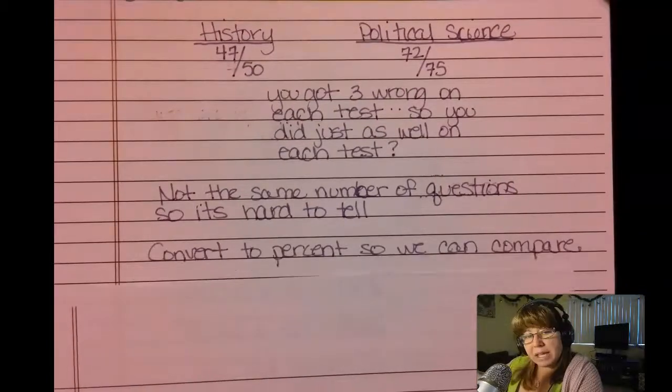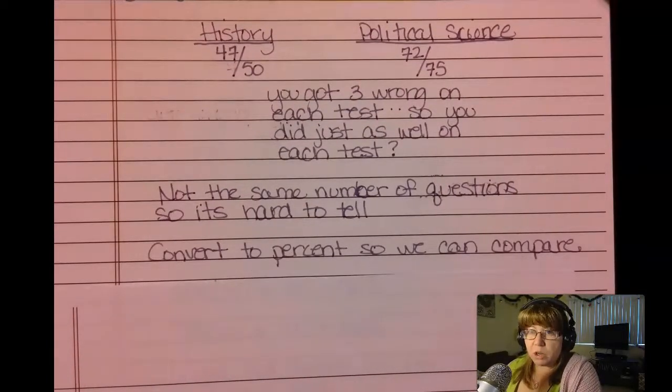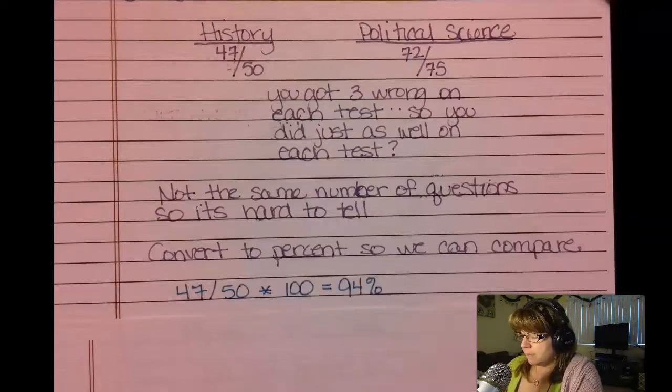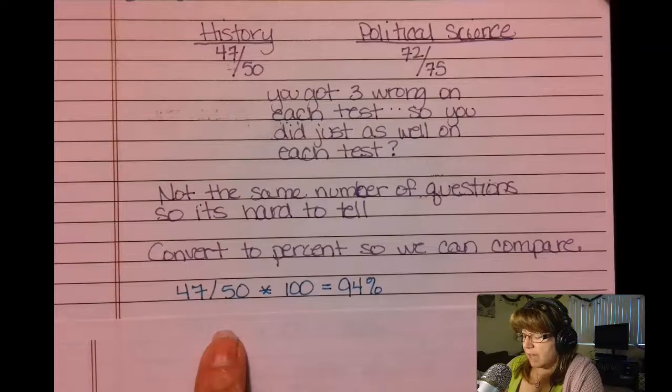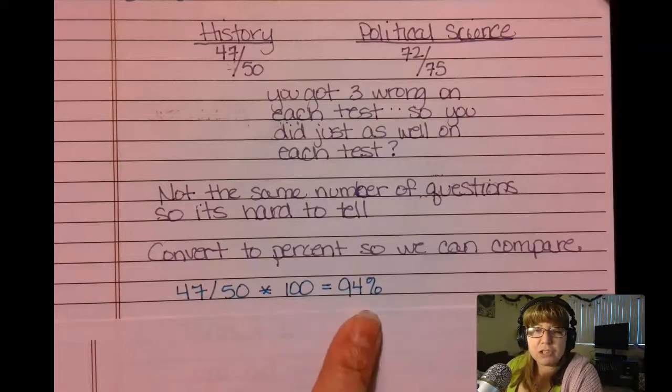We can convert both of these scores over to a percent and then compare the percents to figure out which one you did better on, worse on, or the same. First, take your score for your history exam, 47 out of 50, divide, multiply by 100, and you get 94. Your score translates to 94%.